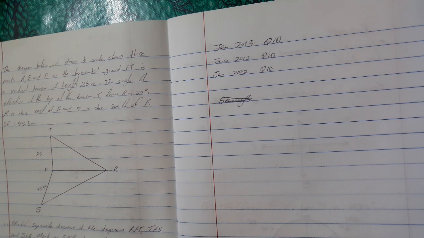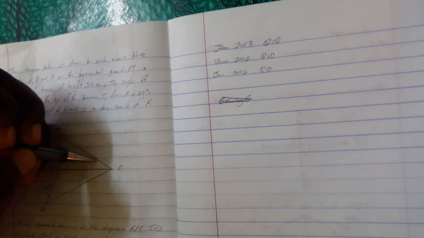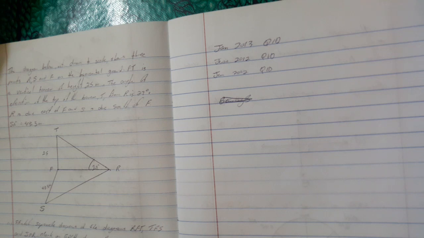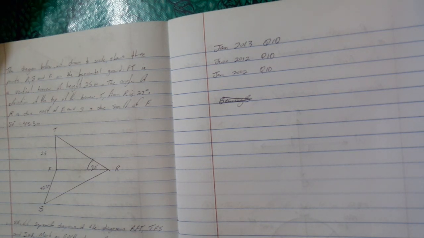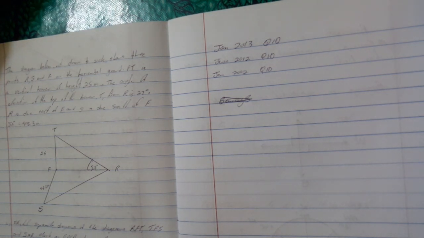The angle of elevation of the top of the tower, T, from R is 27 degrees. R is due east of F and S is due south of F.